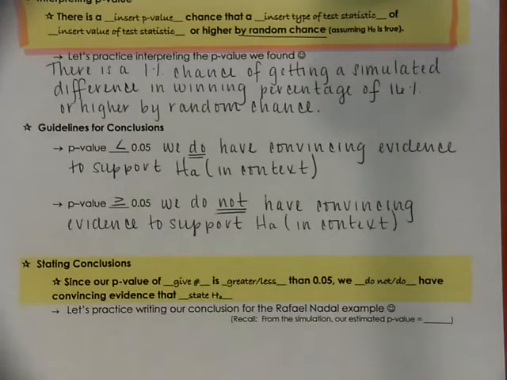If what actually happened is likely to happen, then it's not special in any way. It's likely to happen by random chance, so I really don't think he has a greater ability in one context versus the other. Remember, we always reference HA in our conclusions because it's like a judicial trial where they always say the defendant is not guilty. They don't say they're innocent. They always reference HA. So keep that in mind.